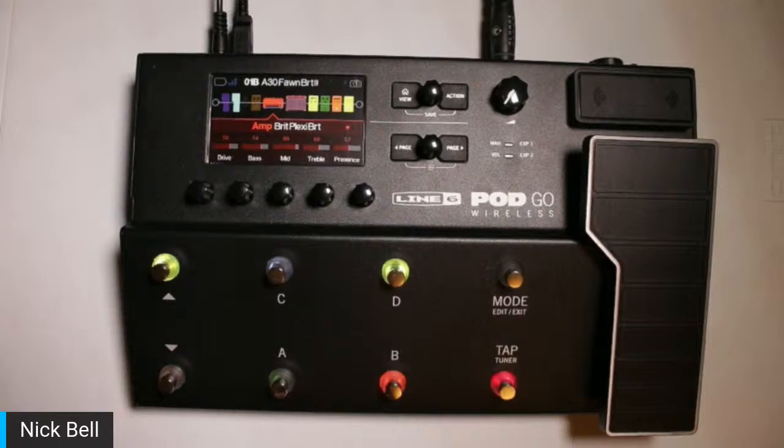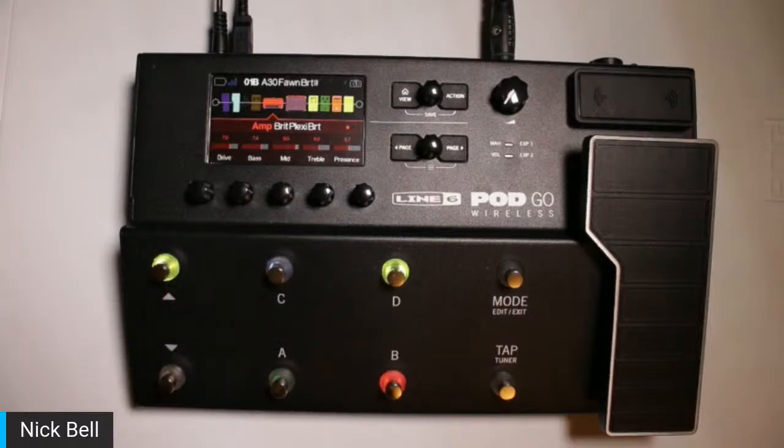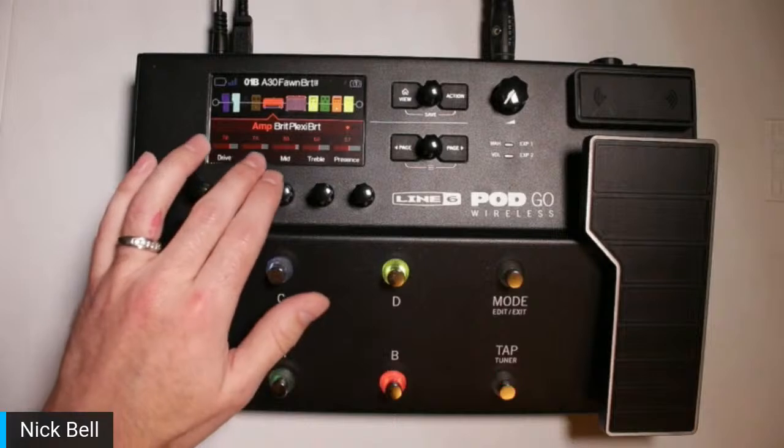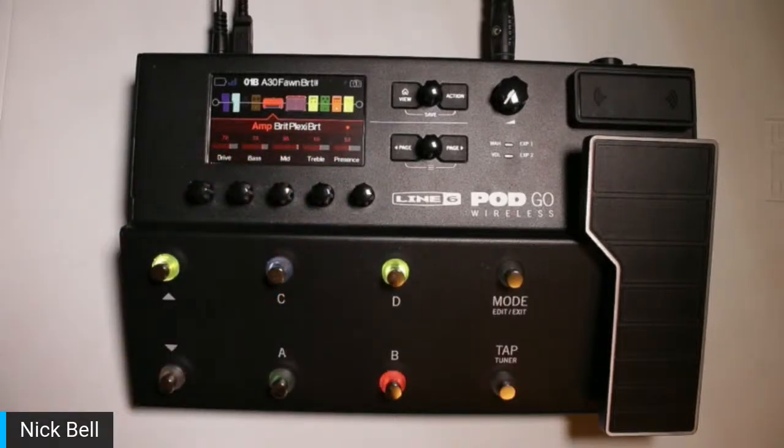Granted, depending on the song or the tone you're going after, of course your EQ stack is always going to move around depending on the guitar you're using, the room, and so on and so forth. So of course these parameters are going to shift depending on the tone that I'm doing.